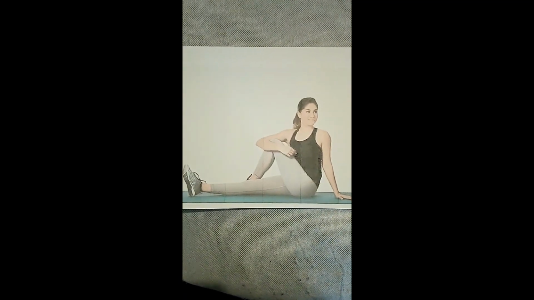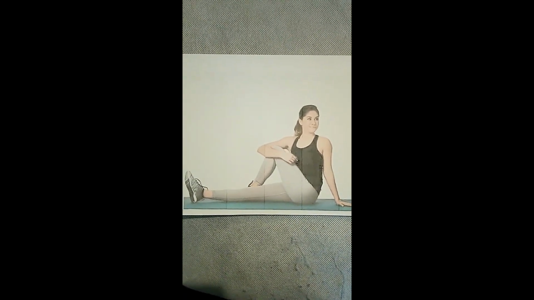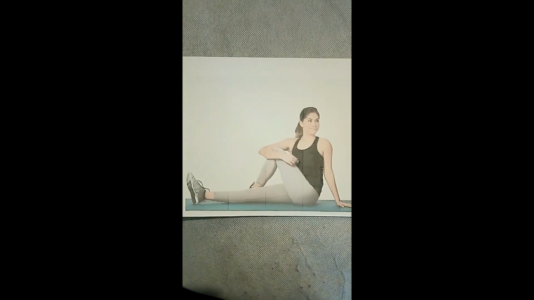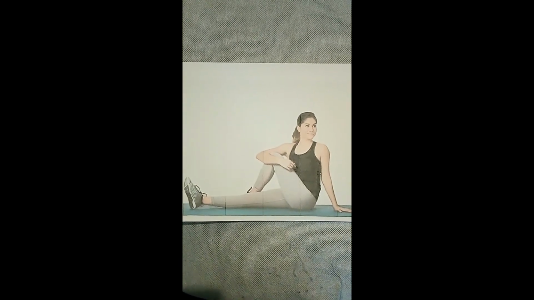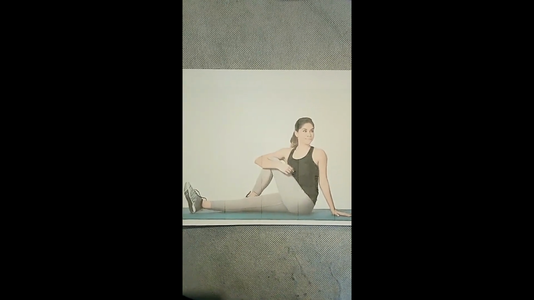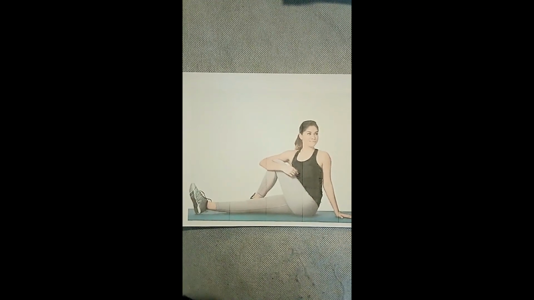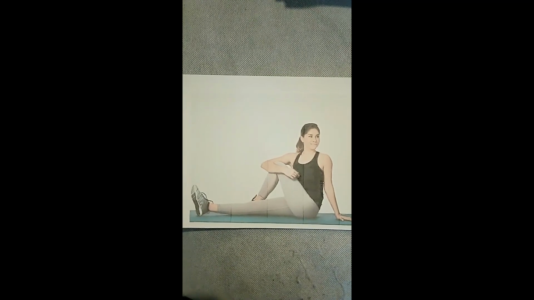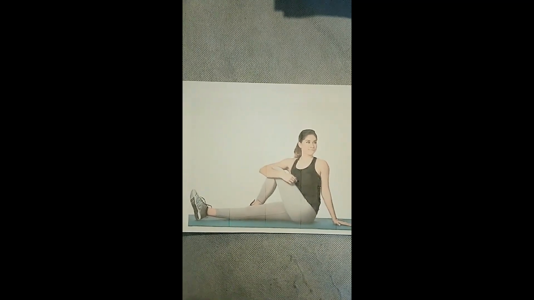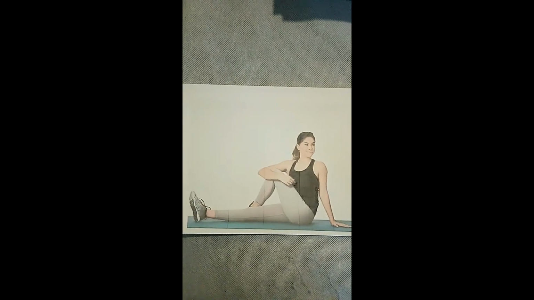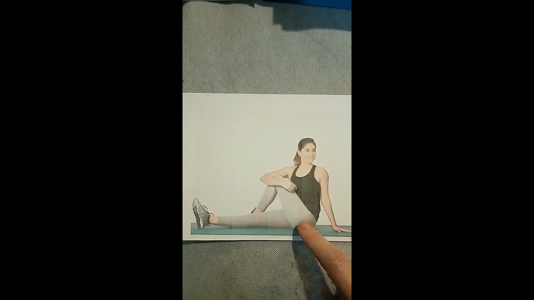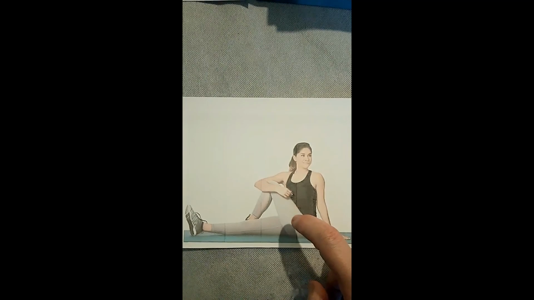We then have the seated hip and IT band stretch. Pretty self-explanatory from the picture here. Sitting on the floor with legs straight out in front, cross one leg over the opposite leg, placing the foot at knee level, and supporting that raised knee with the elbow, and just turning back, and you'll feel a stretch around the hip here and up this outer thigh here.